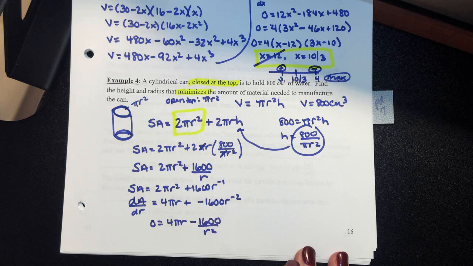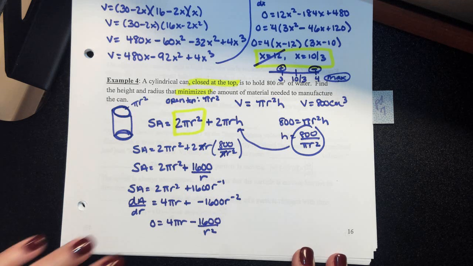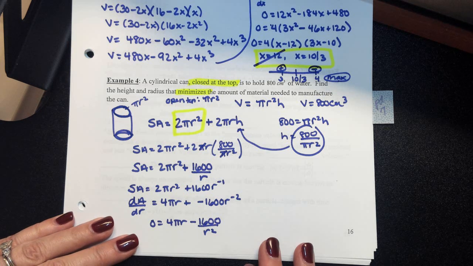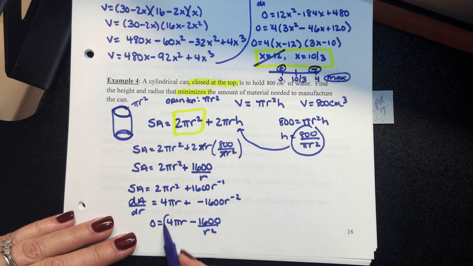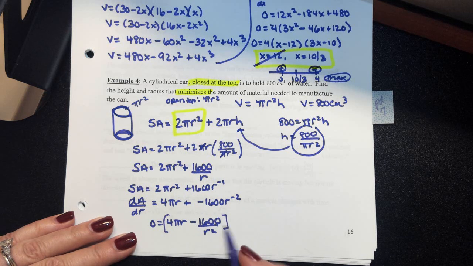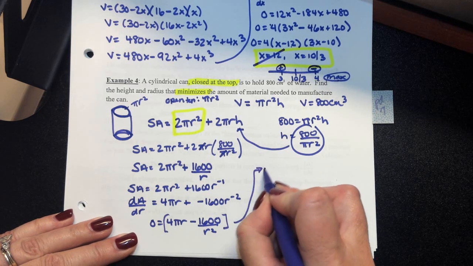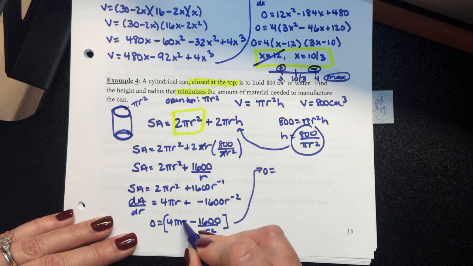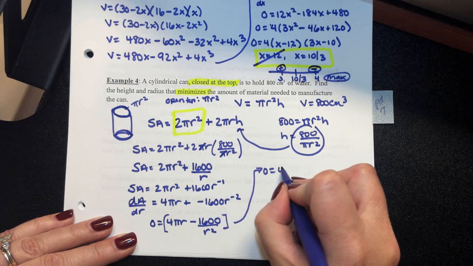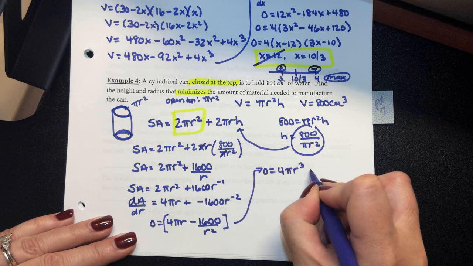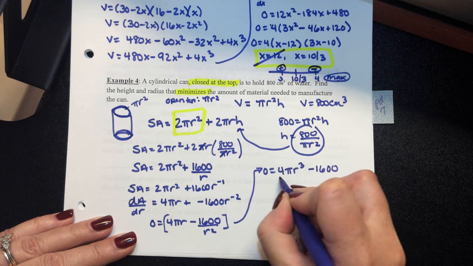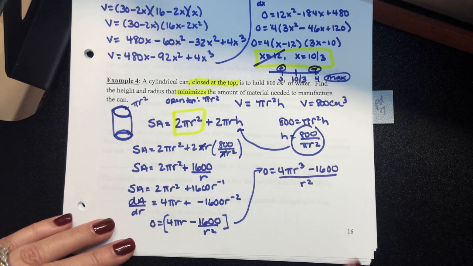Now, in order to solve this equation, again, remember what I want to do is figure out the critical numbers. So I do want to condense this down to a single fraction, getting a common denominator. So again, 0 is going to be equal to multiplying this by r squared over r squared, which is going to be 4 pi r to the third minus 1600, all over r squared.